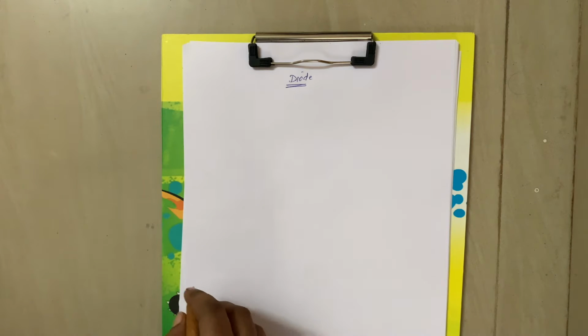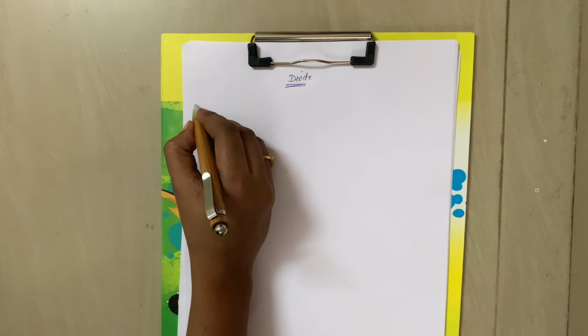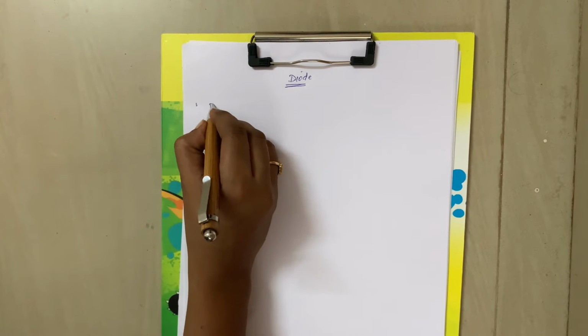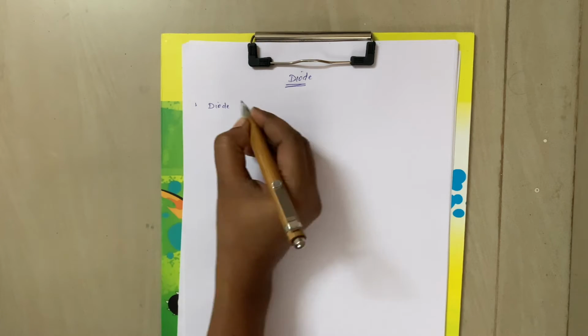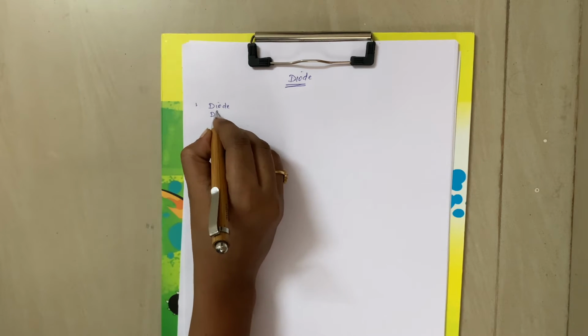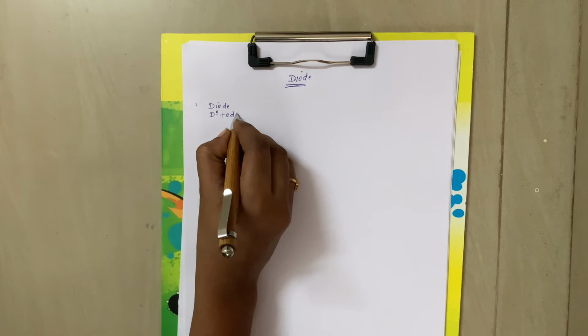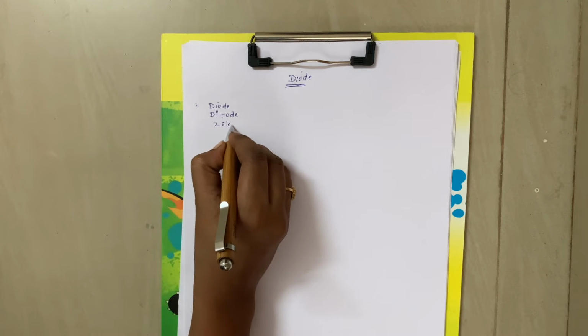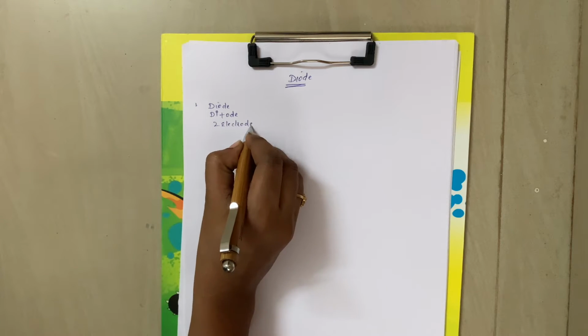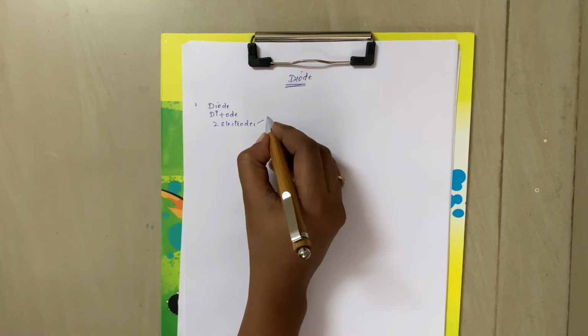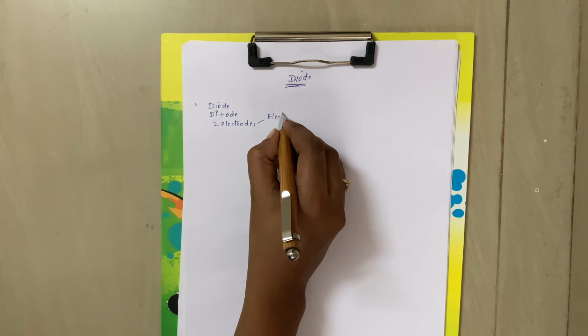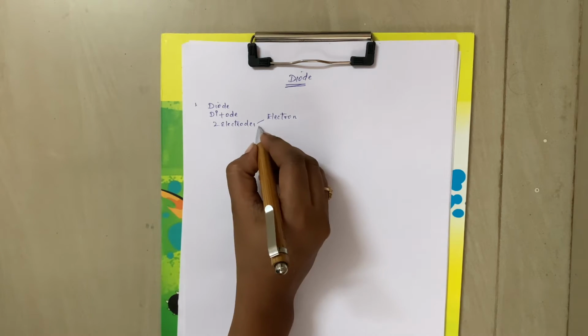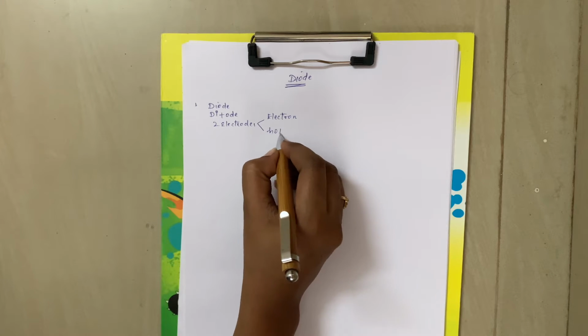What is a diode? As the name suggests, di plus ODE, it means it has two electrodes. What are those two electrodes? One is electrons and one is holes.